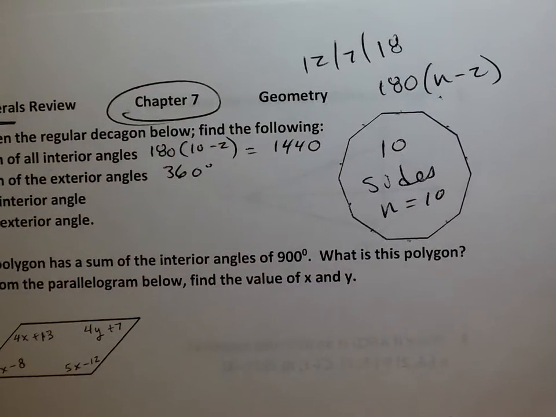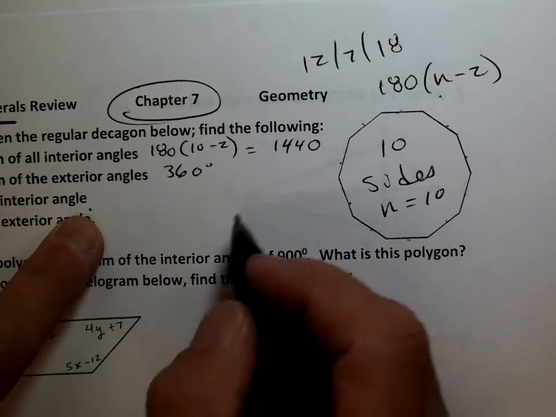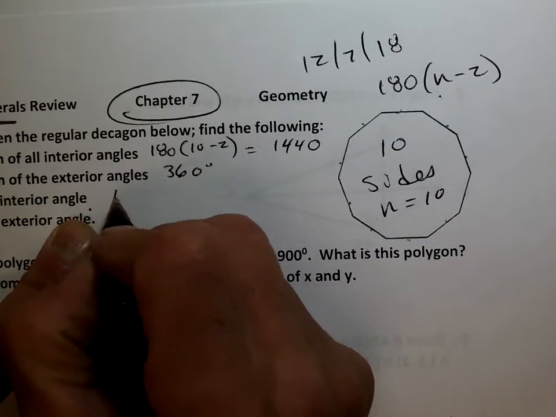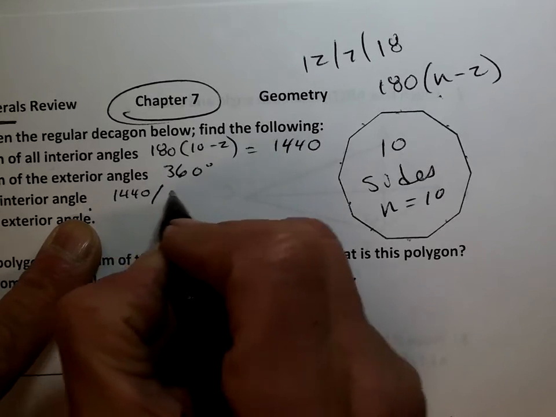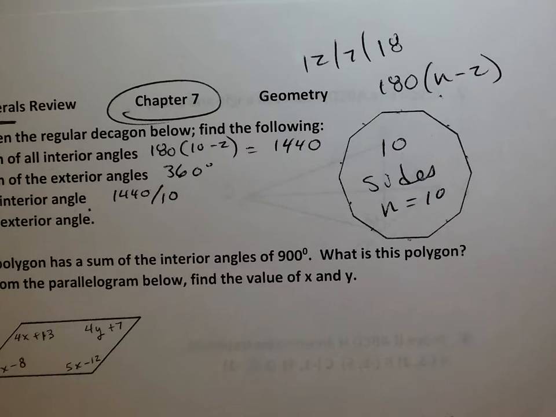Okay. I haven't done that. You're ahead of me. I like that. Okay. Interior angles, so I'm going to do what Annie suggested. I'm going to take the sum, which is 1,440. I know there's 10 of them, right? Yep. The answer for number 2 is just 360.